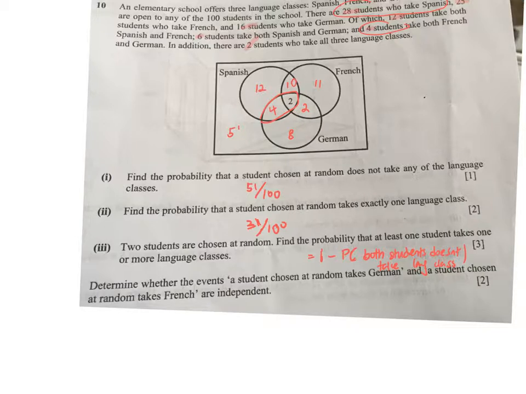Well, if we take the first student, the probability of getting a student who doesn't take any language class is 51 over 100. The second one will be 50, because 1 is taken, so 50 over 99. And that gives us the total answer of 49 over 66. And that's done for part 3.